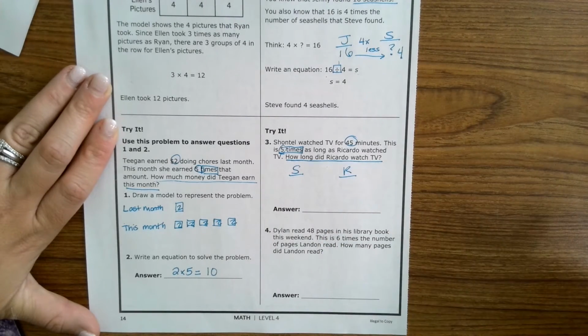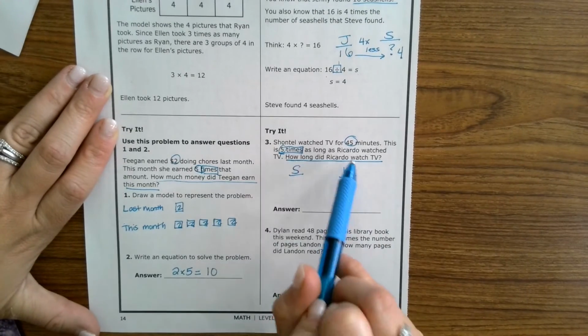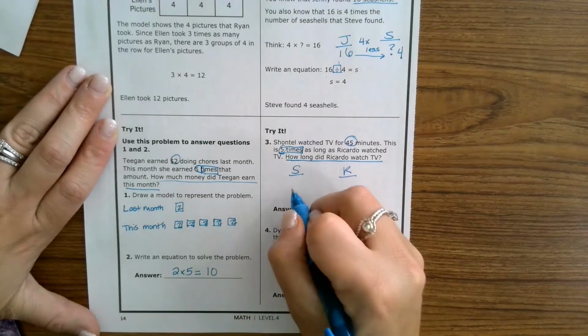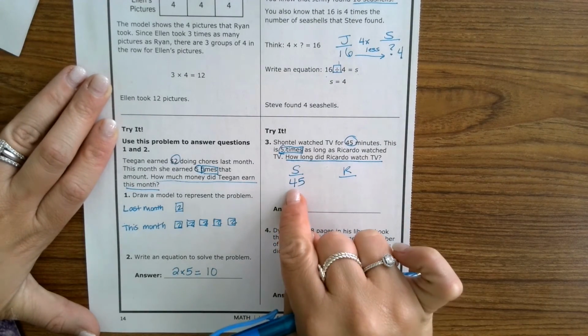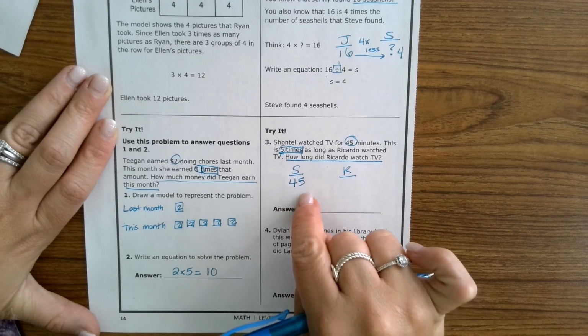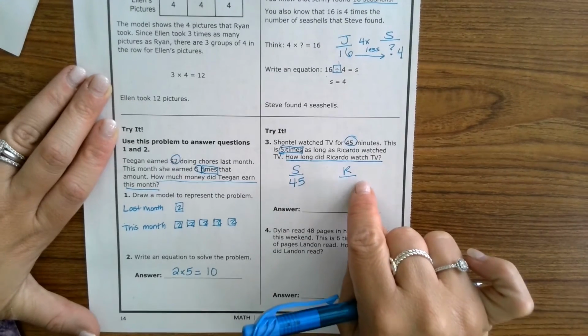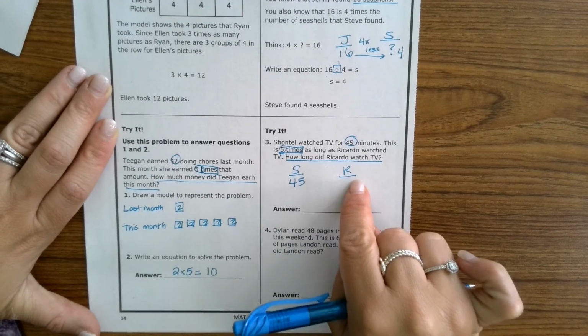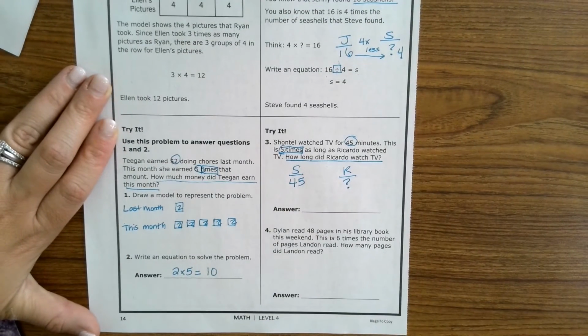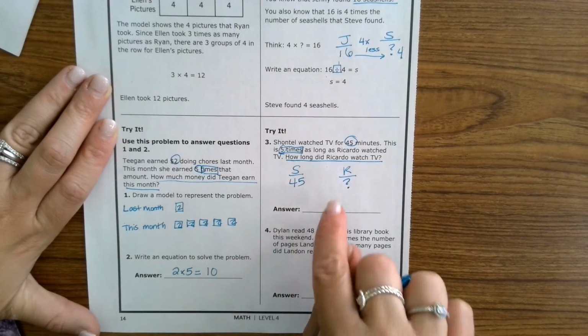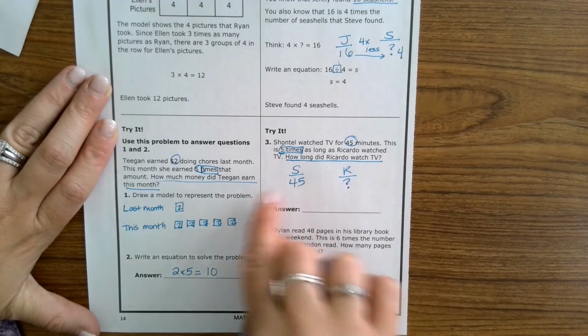So we know that we're talking about Chantel and we know that we're talking about Ricardo. We're going to plug in what we know. We know that Chantel watched for 45 minutes. It clearly says that. This number is 5 times as long as Ricardo watched TV. How long did Ricardo watch TV? Again, that's not something we know. That's what we're looking for.